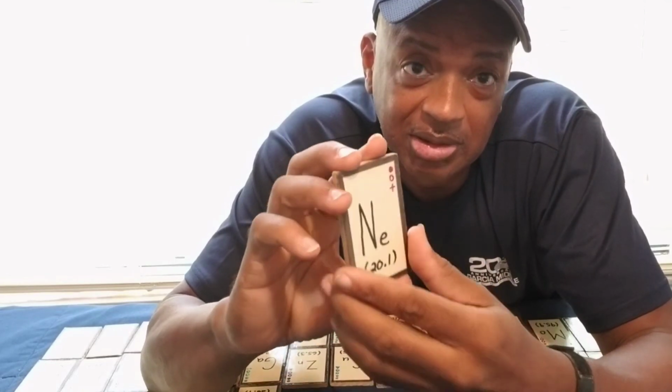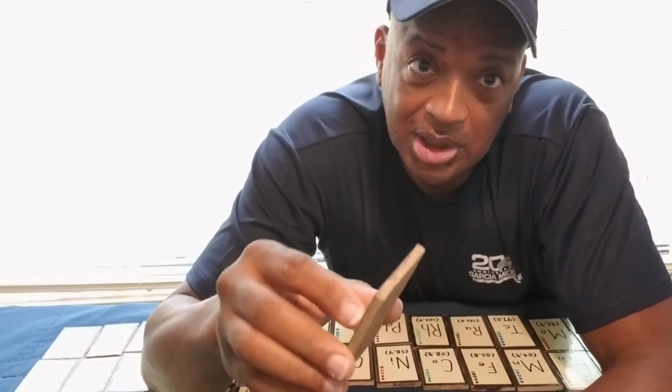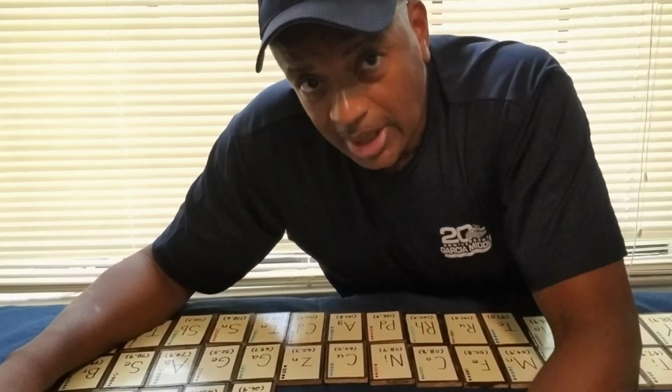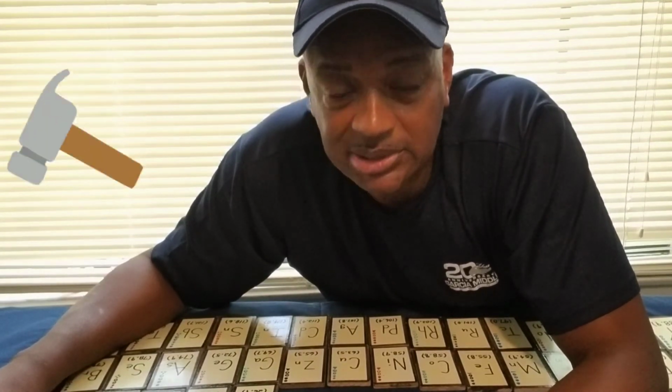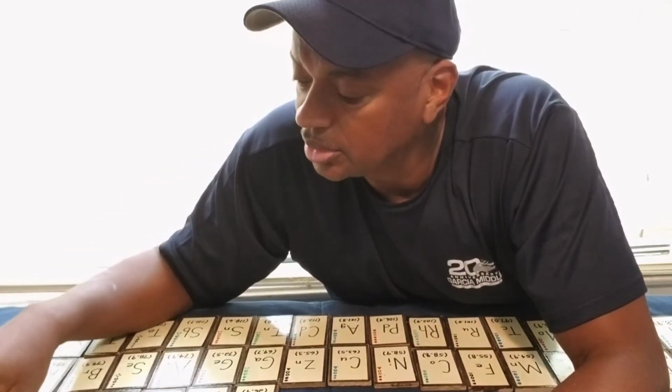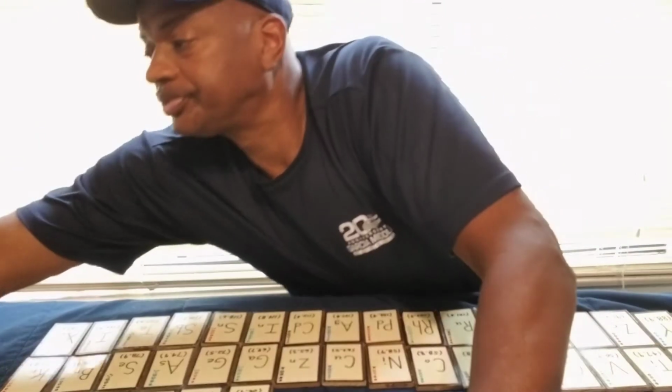Or if you are fortunate enough to be in a school or know someone in high school that has a crafts class, a wood shop class, they can help you do this also. Or if you have a neighbor or whomever that can make these element squares for you, you can do it. Now, also, you don't have to use wood to construct the element squares.